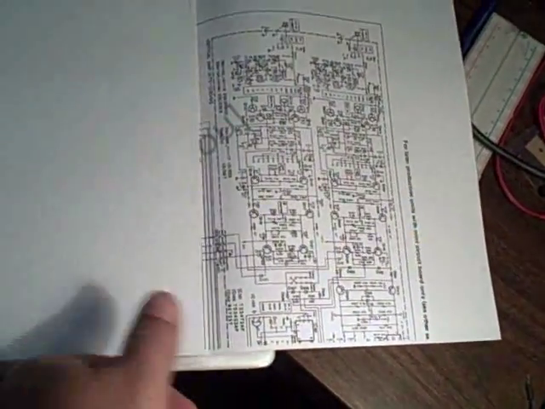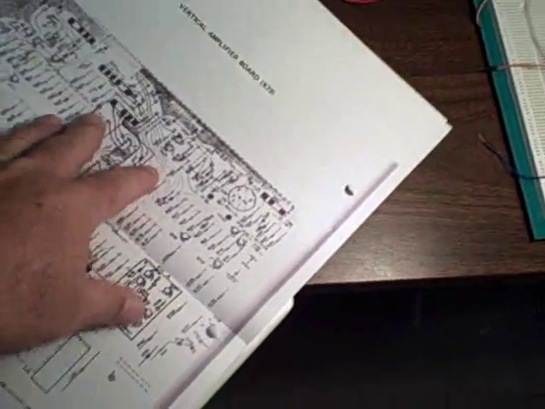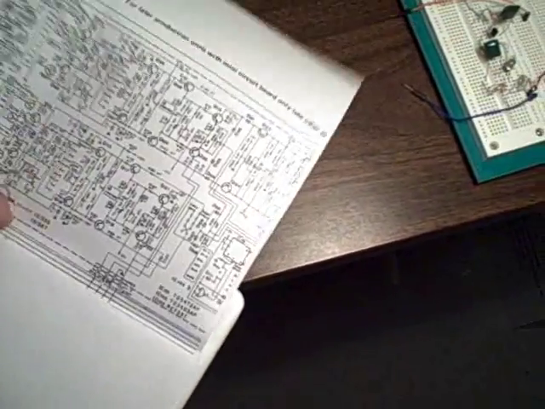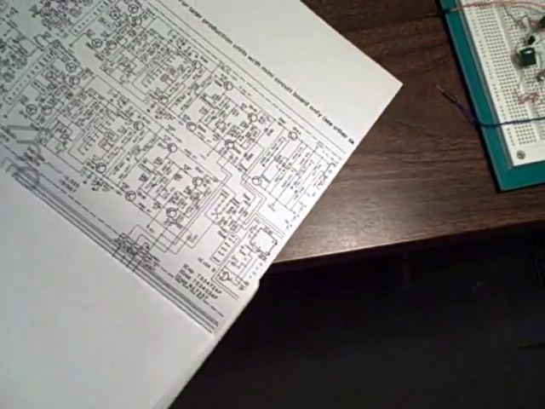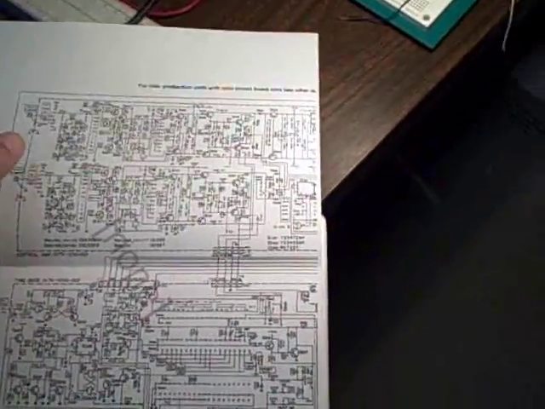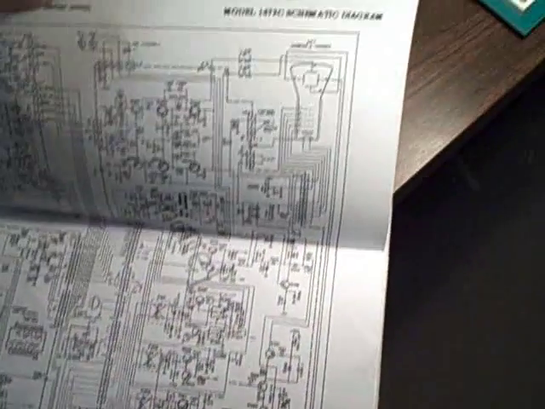Here's power supply board layout, vertical amplifier, sweep board, schematic for the unit, and so on. So you'll have a good service manual to help keep this thing up.